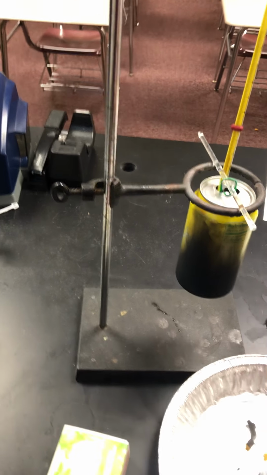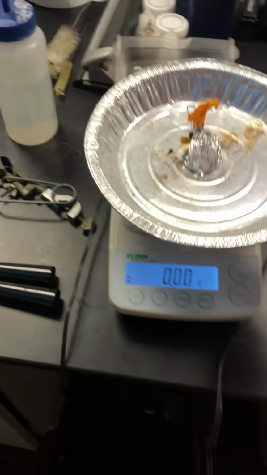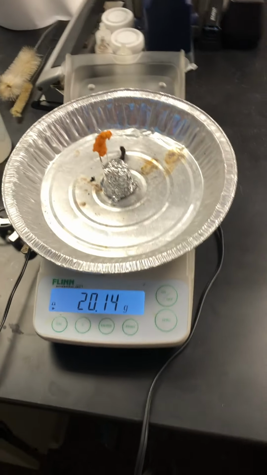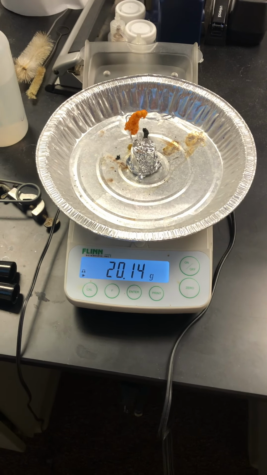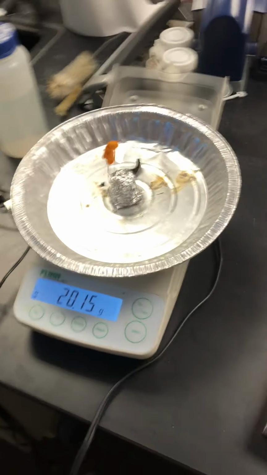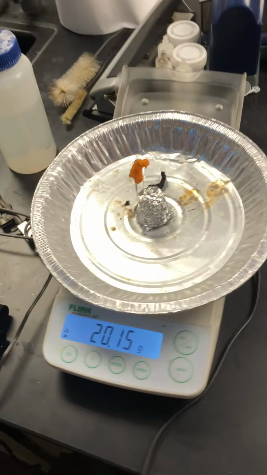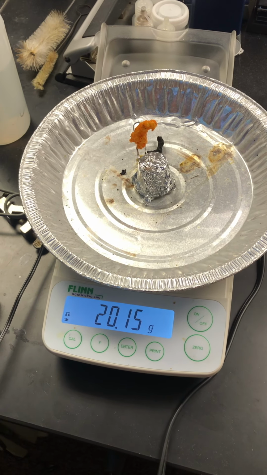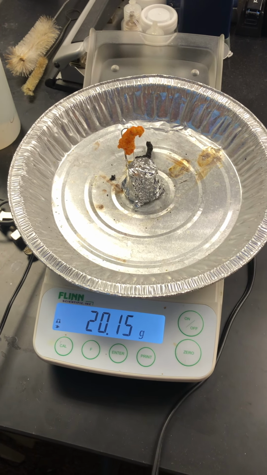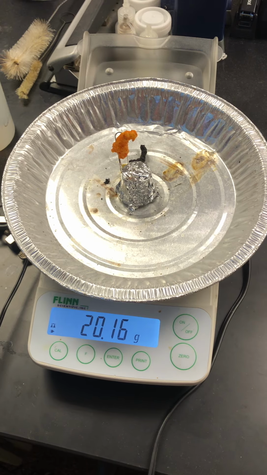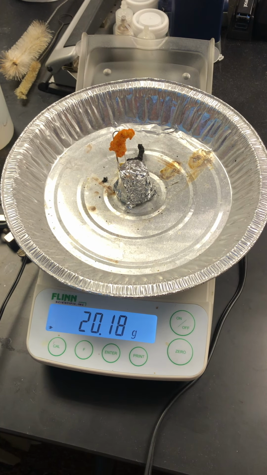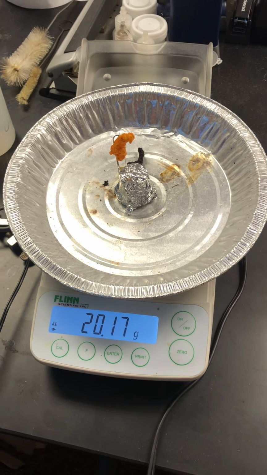Now, the aluminum can itself, guys, aluminum has a really low specific heat, so it's going to gain and lose thermal energy pretty quickly. And so here, our initial mass for trial 2 is 20.18 grams.